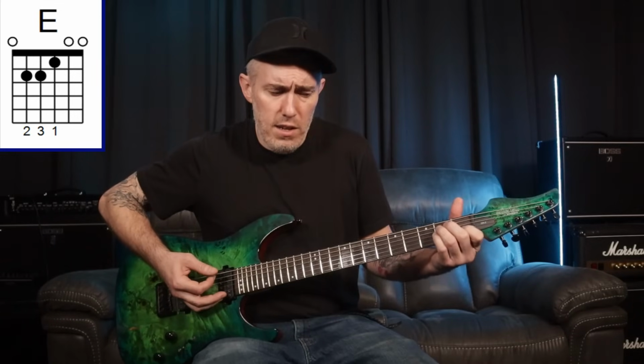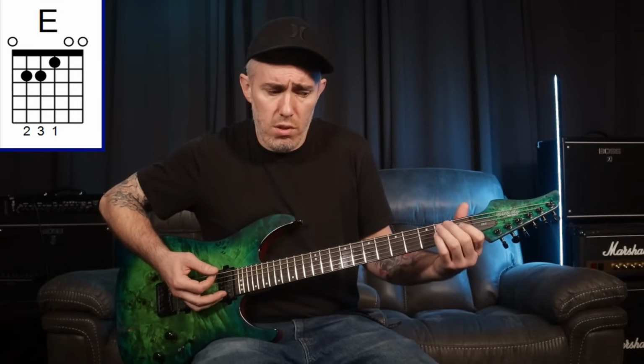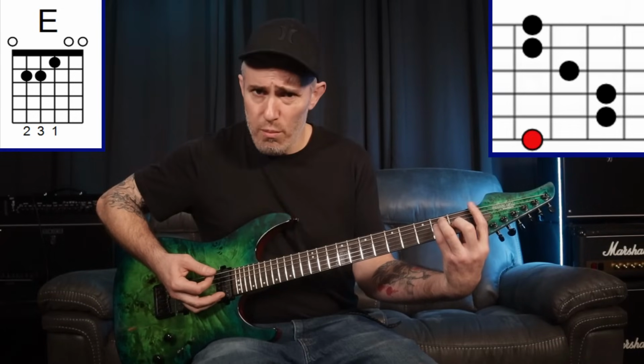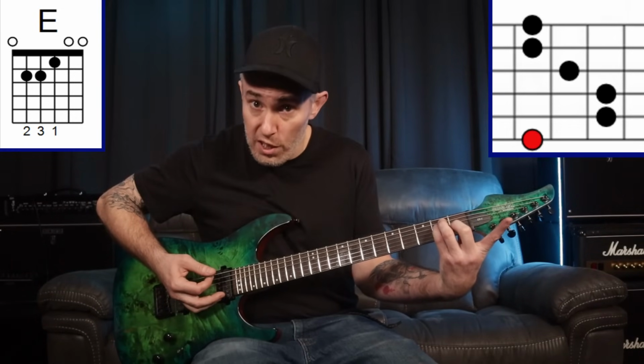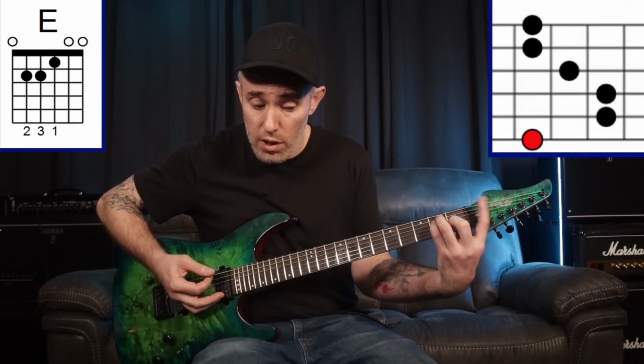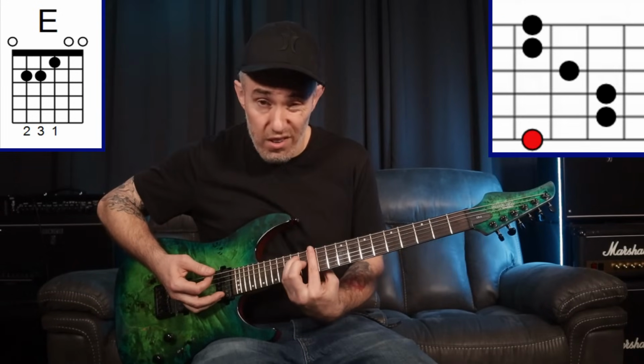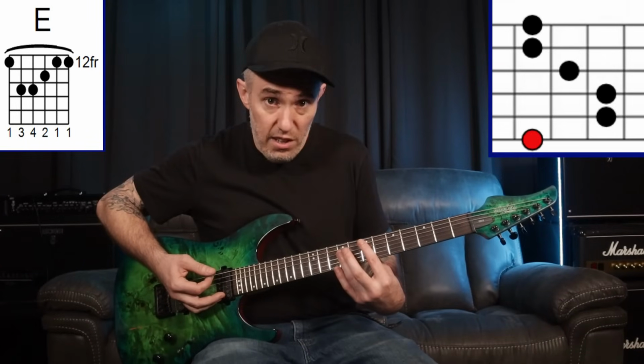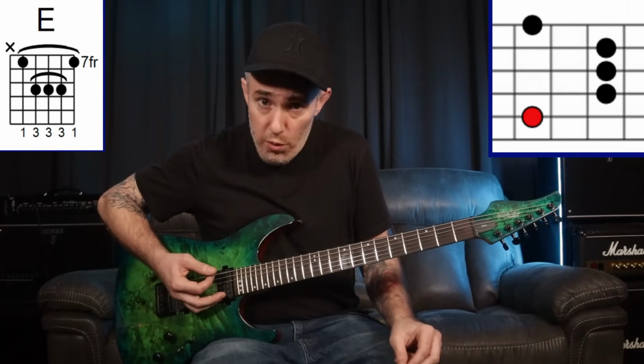So if you think about it, that open E major chord is just like one of these guys that we already played right here. It's just that we don't need to bar with our first finger because the open strings are already doing that for us. You could also do the same thing up here on the 12th fret. You could also play an E major chord right here on the 7th fret of the A string. There's a bunch of different ways to do the same thing.